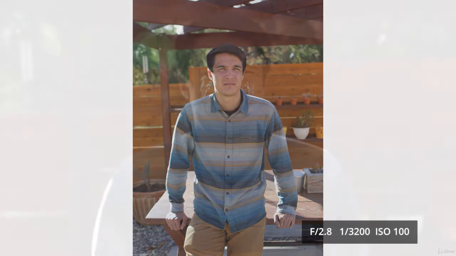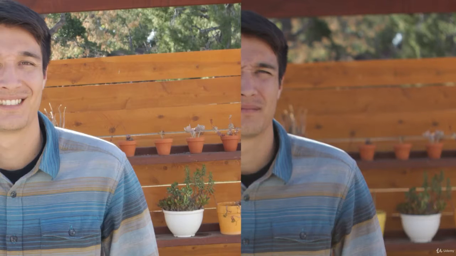Taking another shot at 1/2000th. The background is a little bit blurrier. So that's the first thing we can do to get a blurrier background.